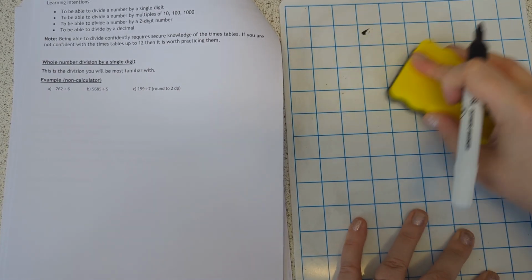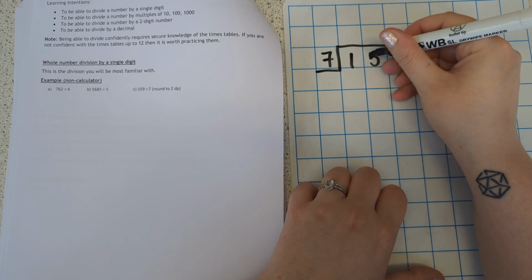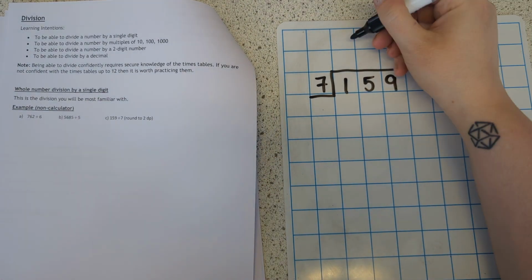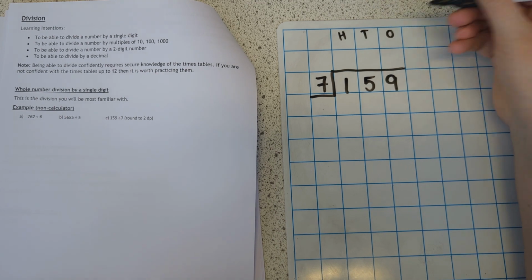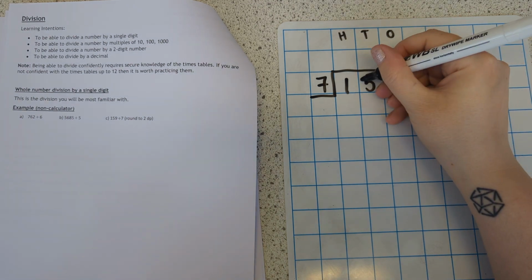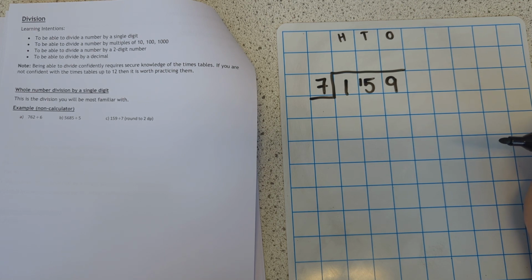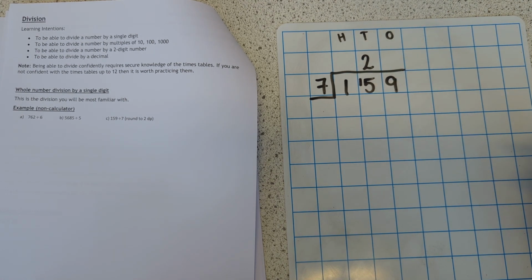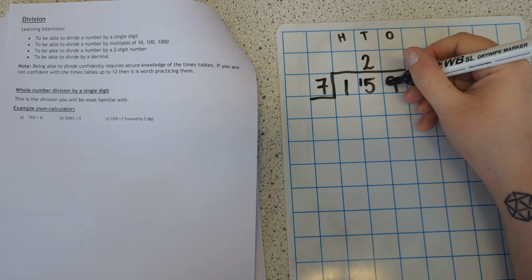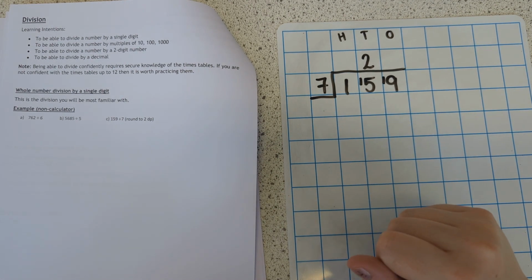Okay, so let's move on to the harder example. So we've got 159 divided by 7. So that's my hundreds column, my tens column, my ones column. How many 7s go into 1? Well, none. So I still have my remainder 1 here. How many 7s go into 15? Well, that's going to be 2 lots of 7. 2 lots of 7 is 14, so I still have that 1 that I haven't dealt with. So I'm going to move that over here. I have remainder 1. So then how many 7s go into 19?